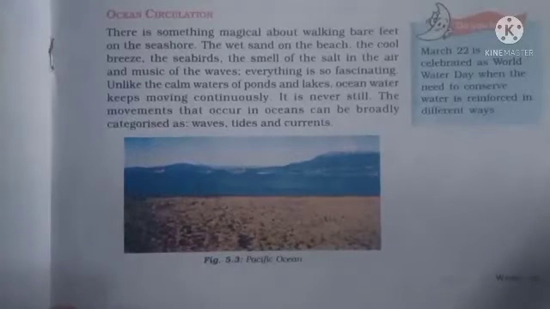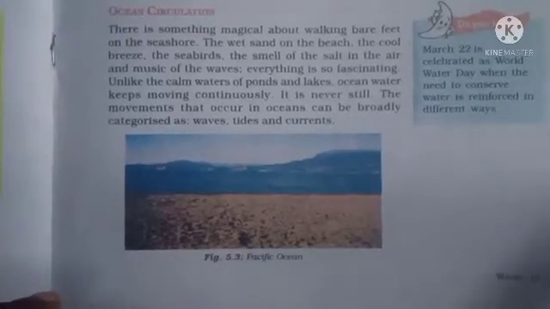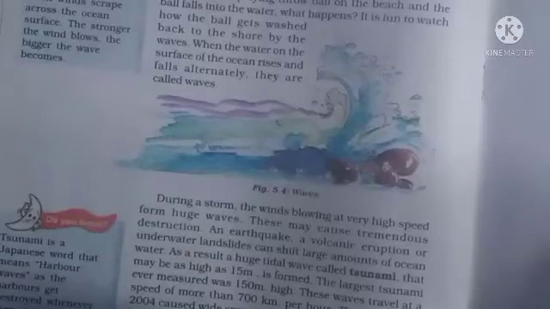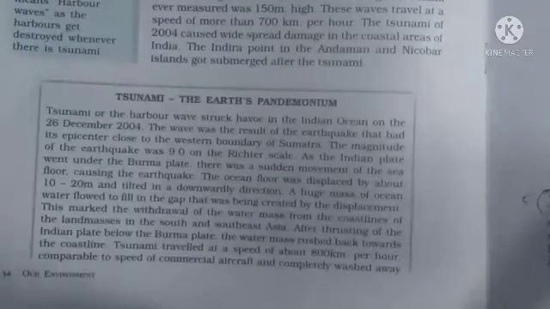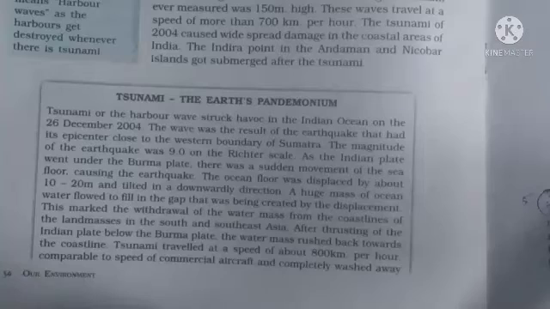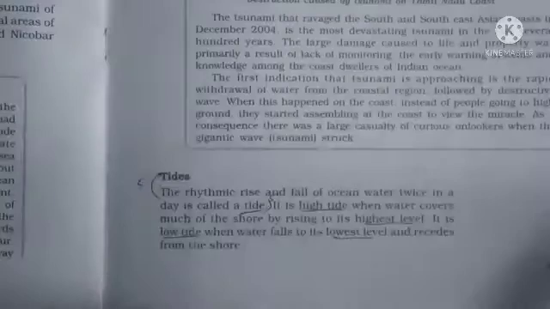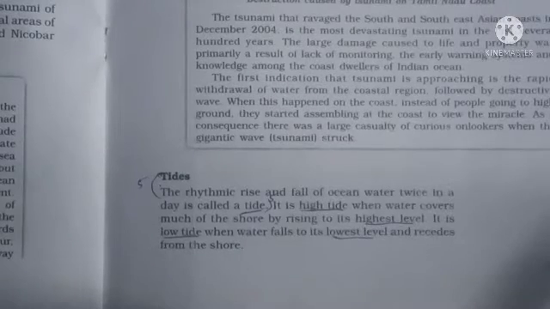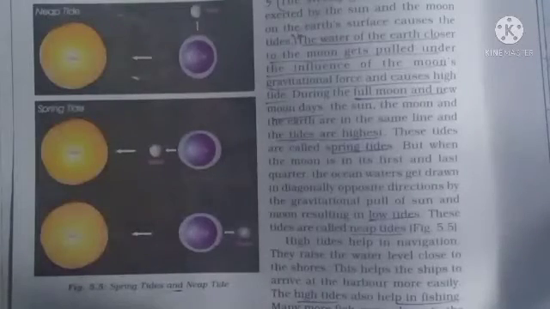Let's see what ocean circulation is, how waves are formed. Then we will see the tsunami, the earth's pandemonium. The next very interesting topic, tides. The sun, the moon, and the earth are the main causes for the neap tide and spring tide. Everything we are going to learn in this lesson.